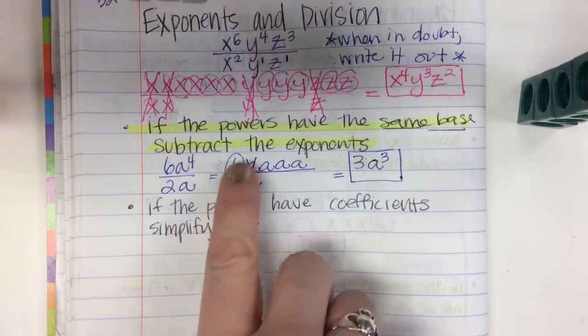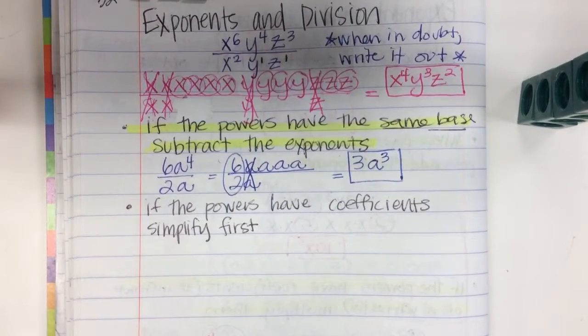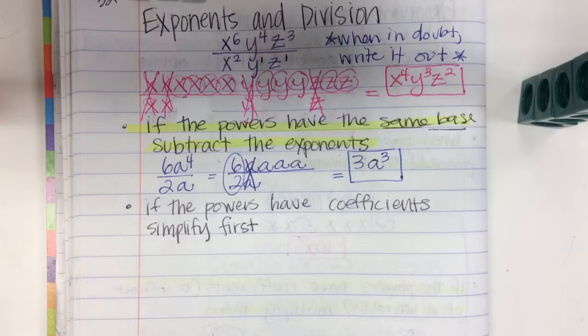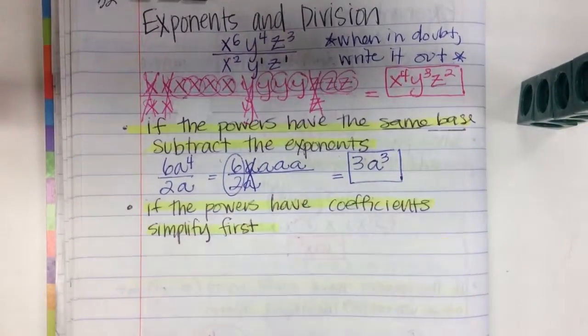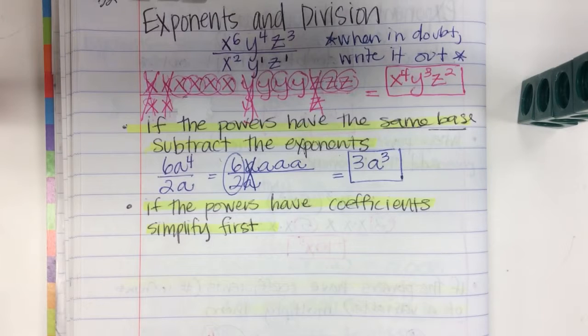So maybe what if it was 2 over 6? What would 2 over 6 simplify to? 1/3. If it said 10 over 5, you'd simplify 10 over 5 to 2. If it said 3 over 6, you'd simplify 3 over 6 to 1/2. If the powers have coefficients, simplify first.